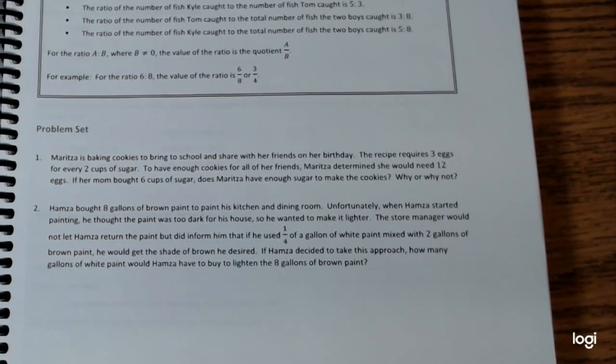Problem number 1 says that Maritza is baking cookies to bring to school and share with her friends on her birthday. The recipe requires 3 eggs for every 2 cups of sugar. To have enough cookies for all of her friends, Maritza determined she would need 12 eggs. If her mom bought 6 cups of sugar, does Maritza have enough sugar to make the cookies?